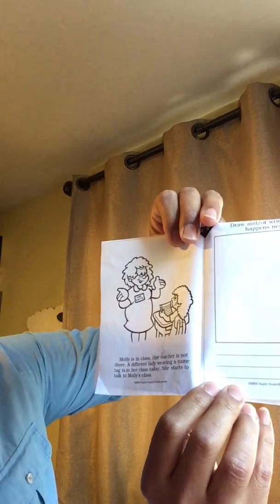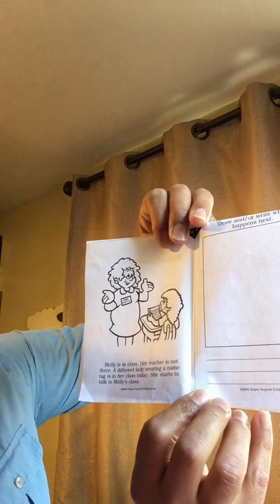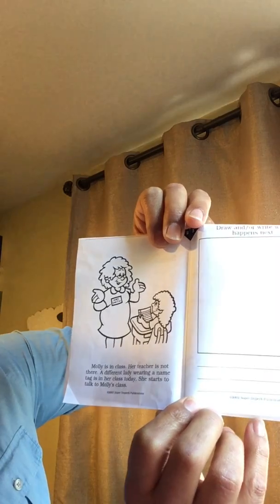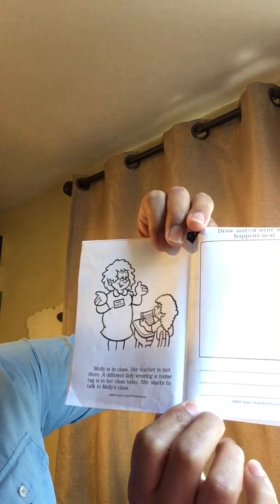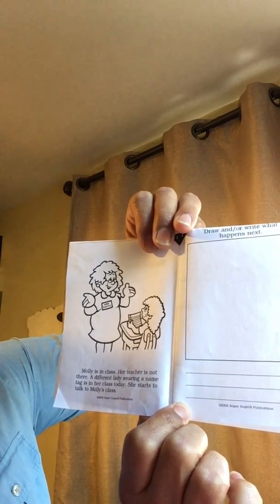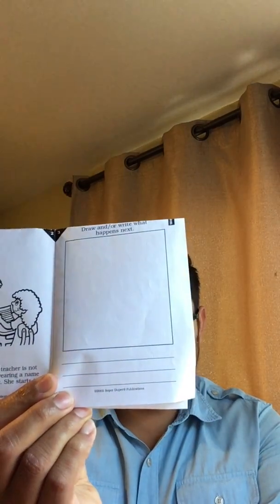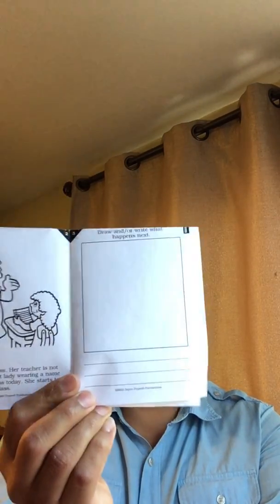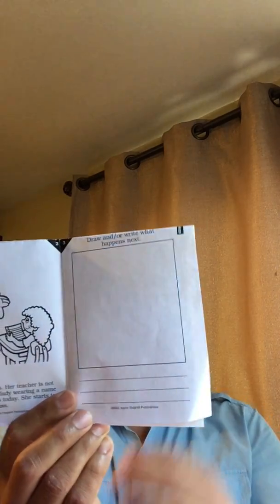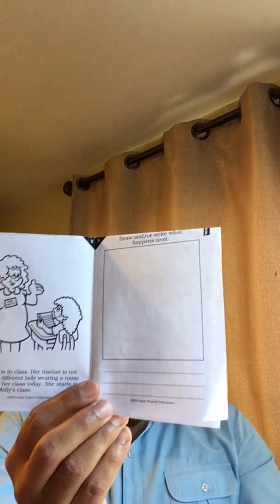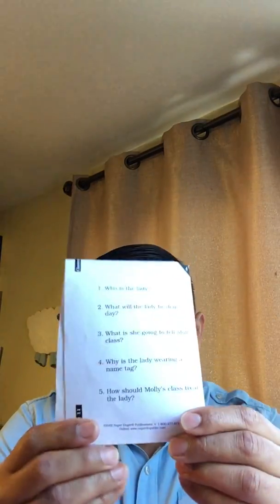Molly is in class. Her teacher is not there. A different lady wearing a name tag is in her class today. She starts to talk to Molly's class. Then we move on to page 3, where they're a little bit more advanced. They can write it in, they can draw it, they can do both, whatever they prefer. After we've done this, after we discuss what happens next, then we go into these short questions.